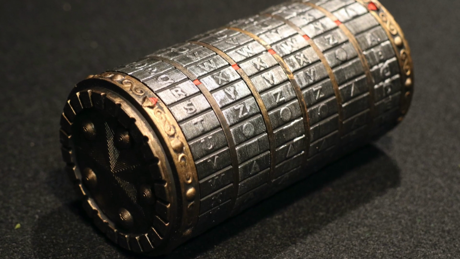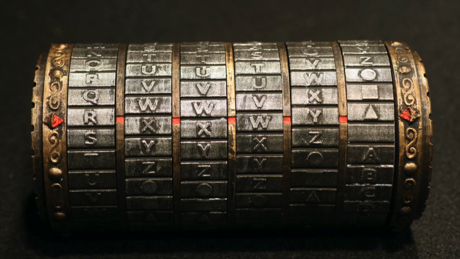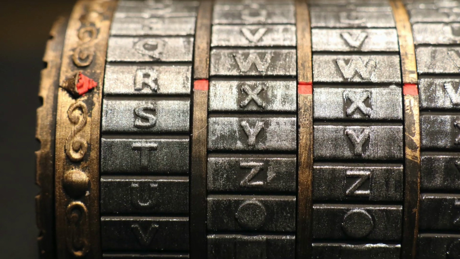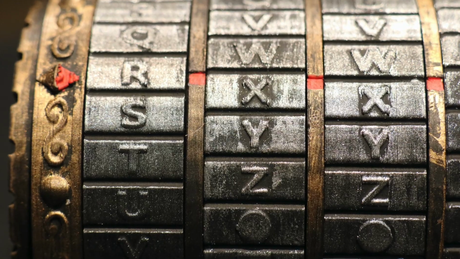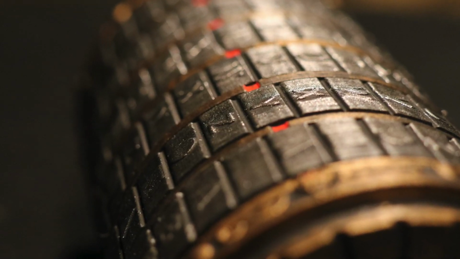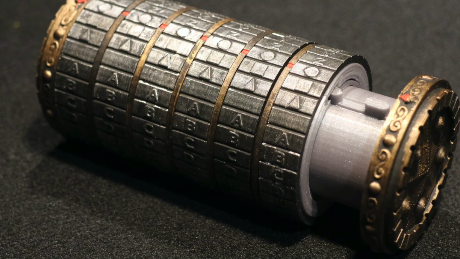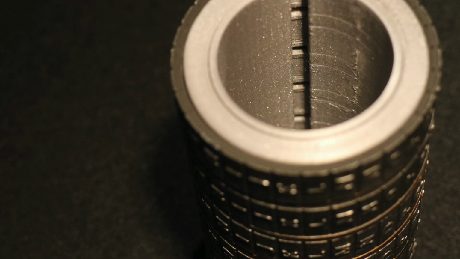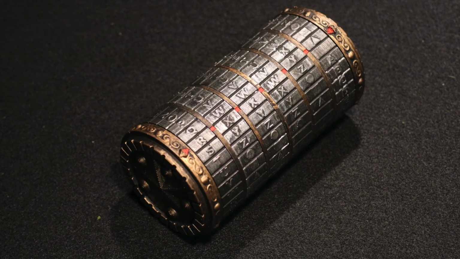All right, here's the finished product. I hope you really like this project as much as I do. If you do, you can go out and download the STL and print one for yourself. It takes a little bit of time to print all of the different pieces and get it right, but when it's done, it's a really cool prop for the tabletop. So stick around, I've got a little announcement to make.